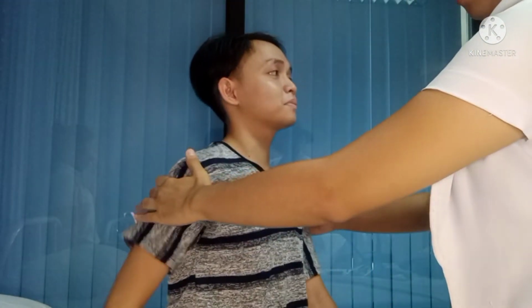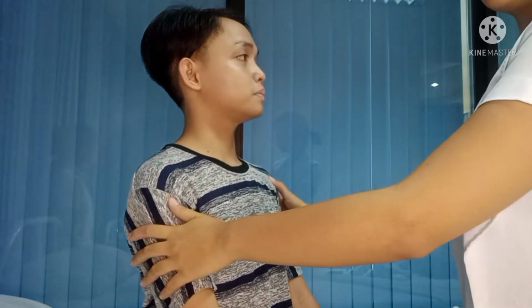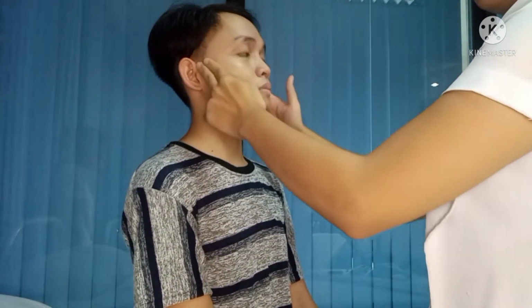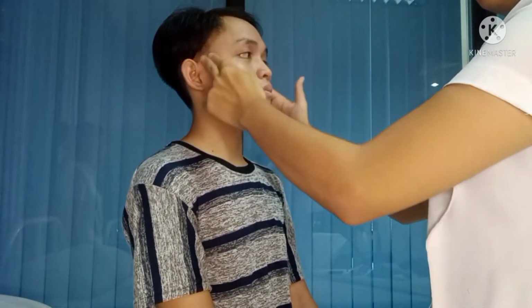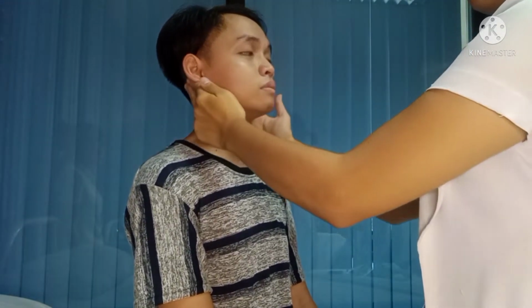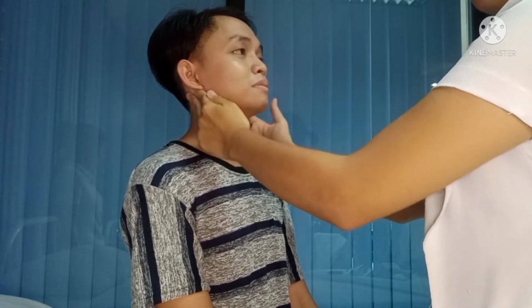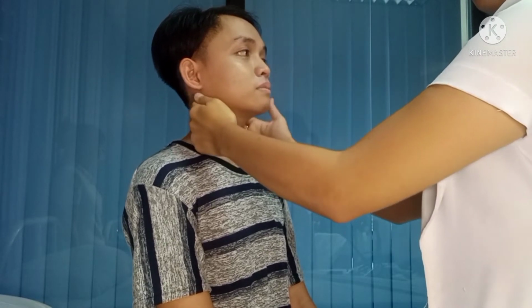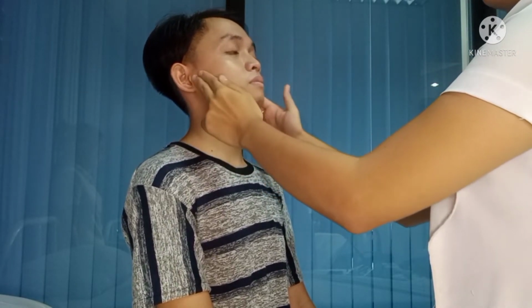So palpate lymph nodes, ask the patient if she feels any tenderness, lumps, or any inflamed nodes. Turn the patient to your side, then palpate nodes, starting in the pre-auricular, in front of the ears. Then palpate the posterior auricular, back of the ears. Then the occipital node. After that, the parotid gland.